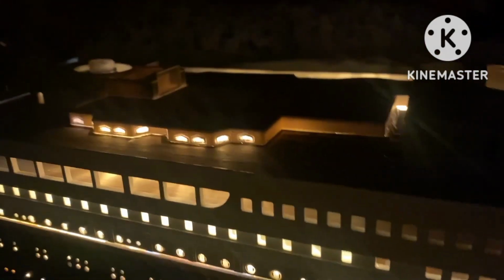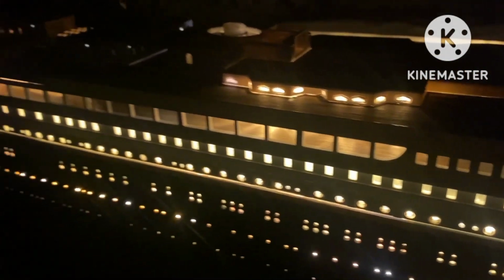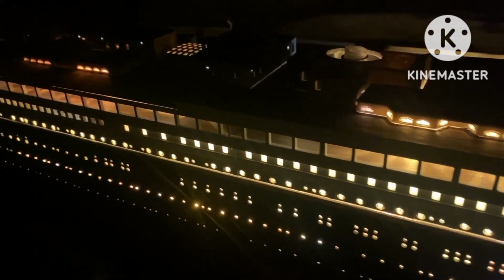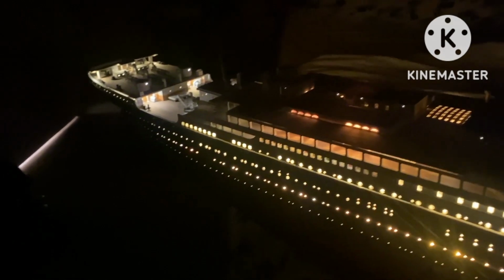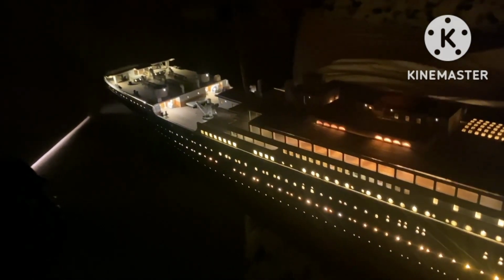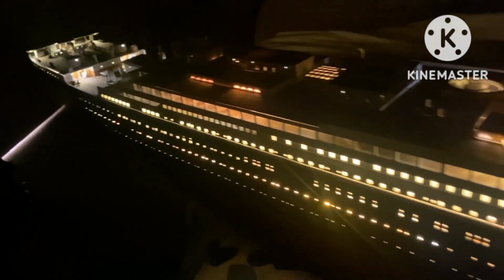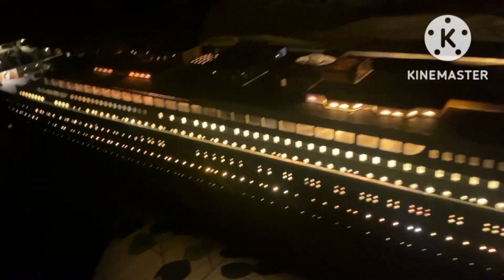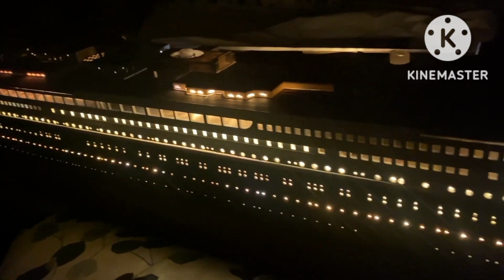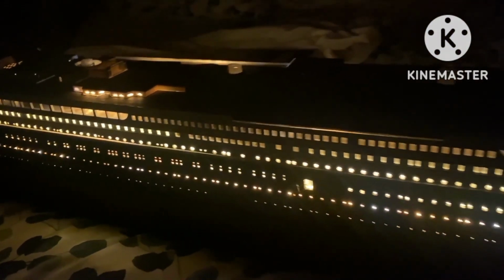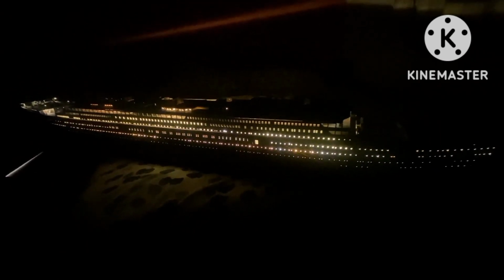Unfortunately, the camera still insists on making things look brighter than they actually are, but you're just going to have to take my word for it that the lights are now significantly reduced in comparison to what they were before. What I'll do is I'll see if I can take some photos which show it a bit more as it truly is. But anyway, in essence, this PWM has reduced the brightness of the ship massively.